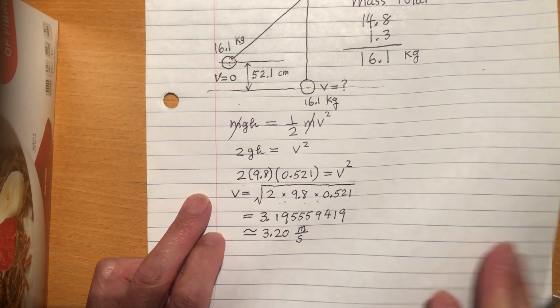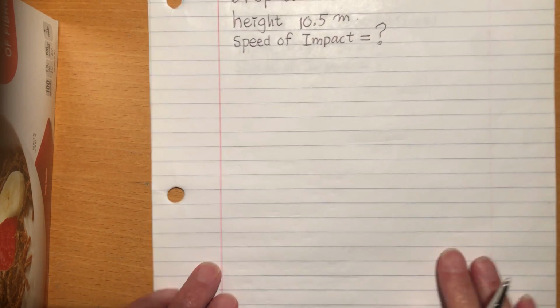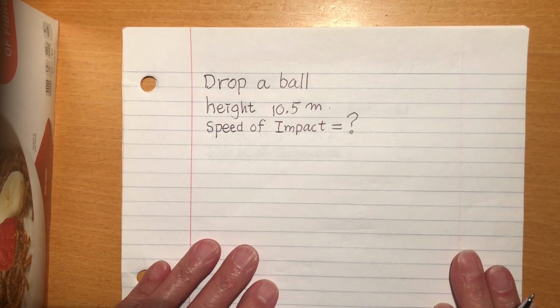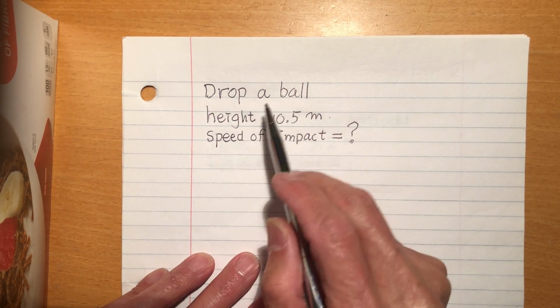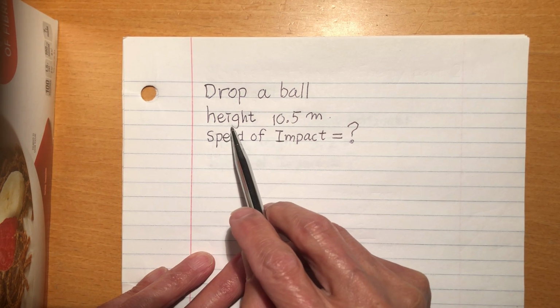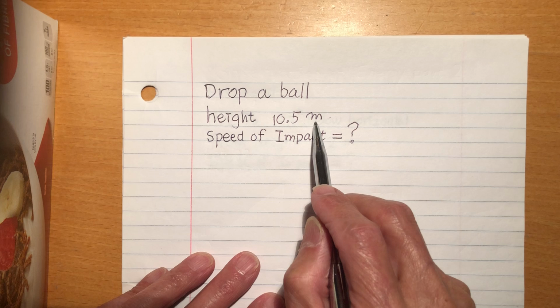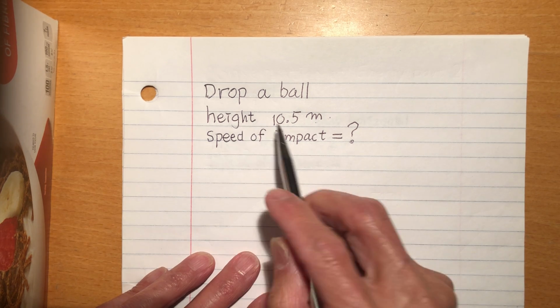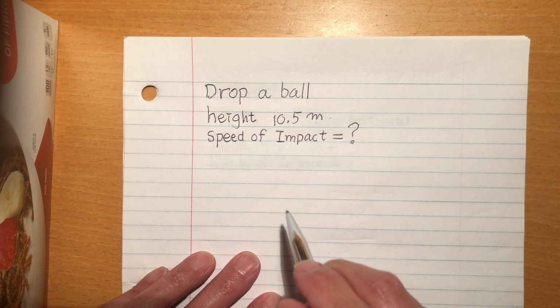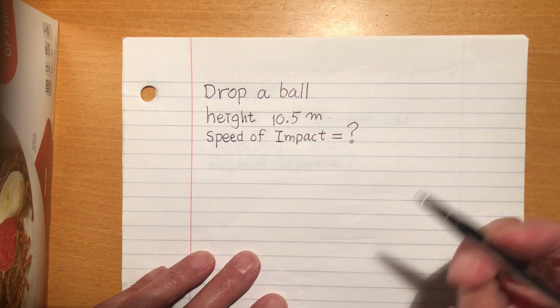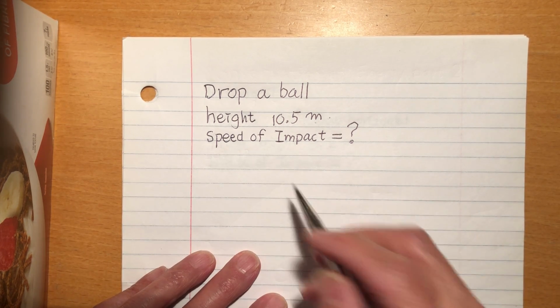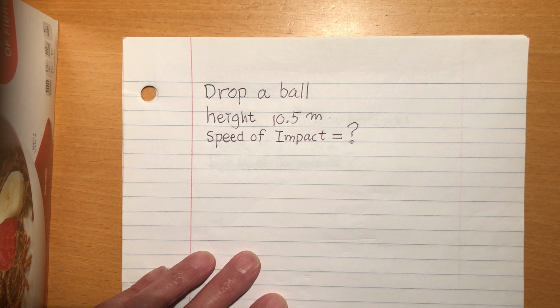All right, let's have a second example. I have a ball, and you drop the ball from a height of 10.5 meters. And when it hits the ground, there is a velocity of impact. So find the speed of impact, or the magnitude of the velocity of impact. This means: what is the velocity just before hitting the ground?